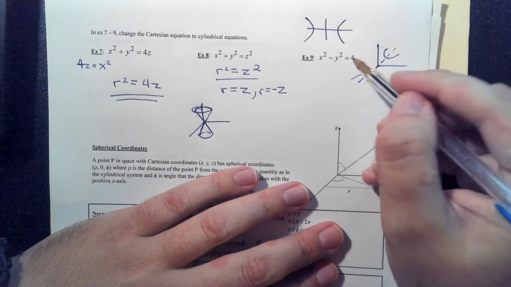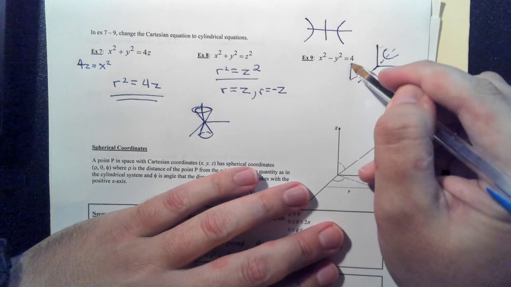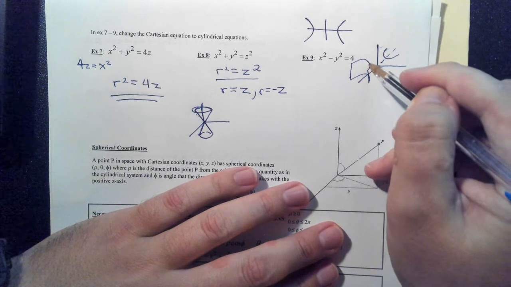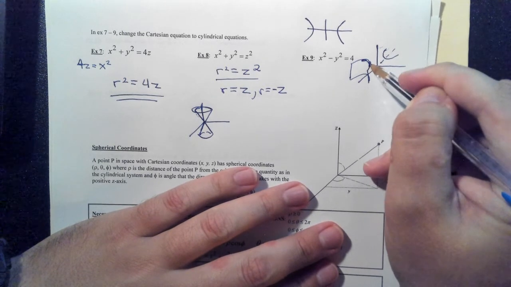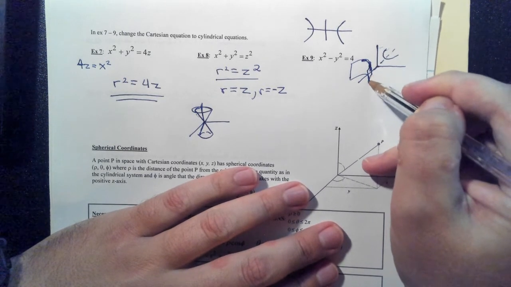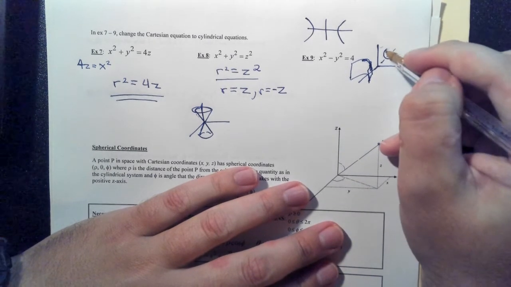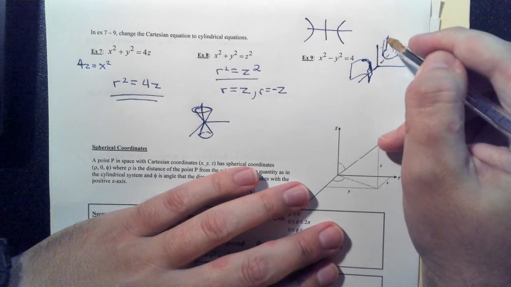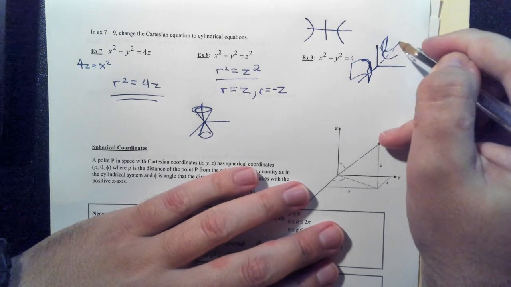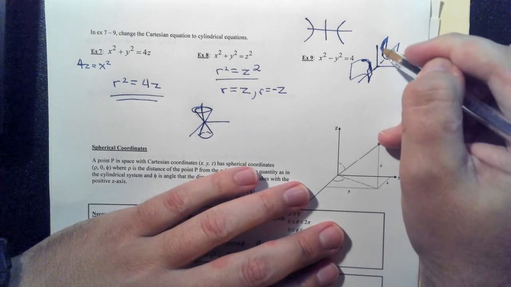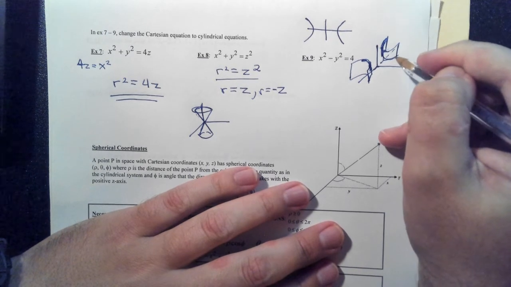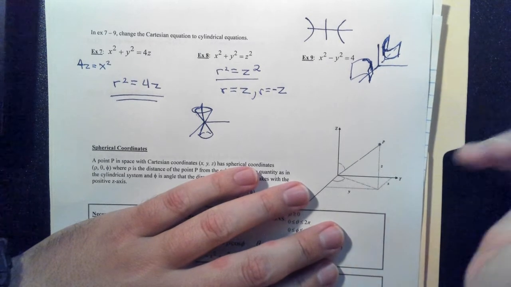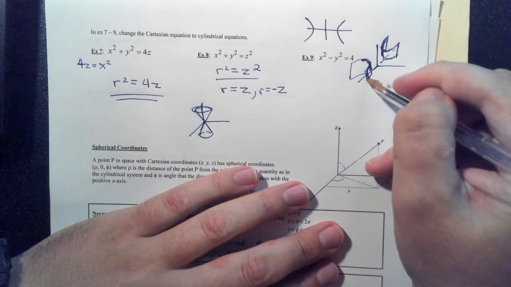is this right here, and then I have to extend this up. I have to extrude it. And forgive me, these are not the easiest things in the world to draw. This extrusion of a hyperbola would just be called a hyperbolic cylinder.